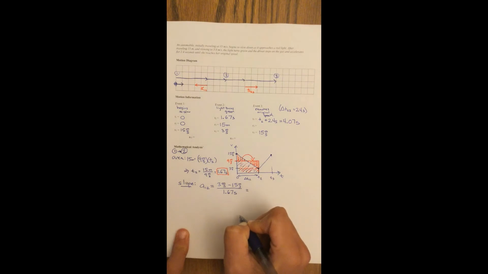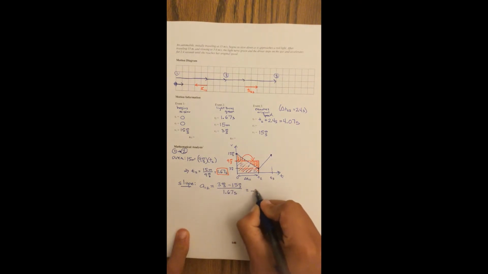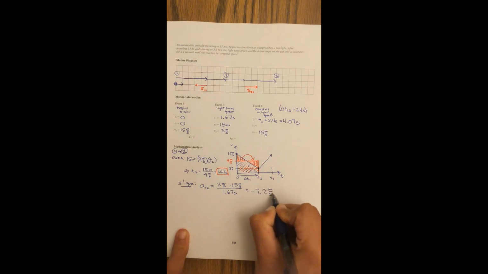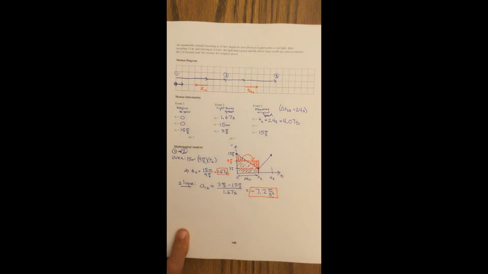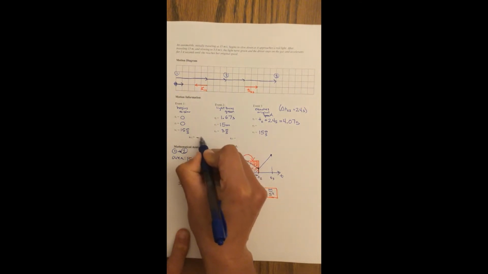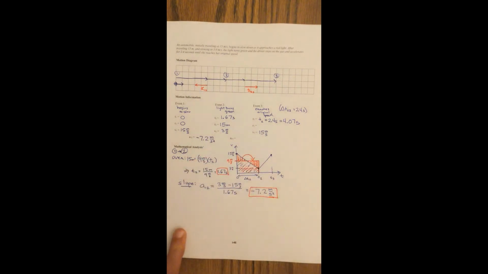And that gives us negative, since V1 is greater than V2, 7.2 meters per second squared. I'm going to box this and then put it in my table up here. Negative 7.2 meters per second squared.